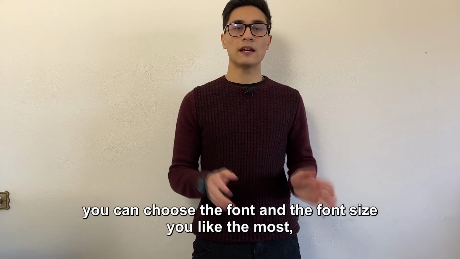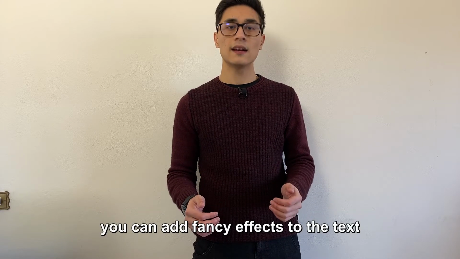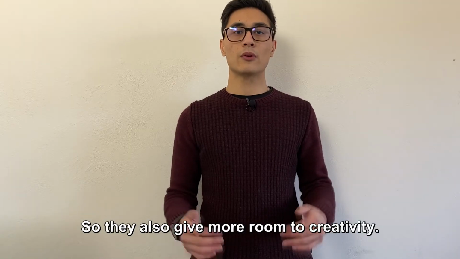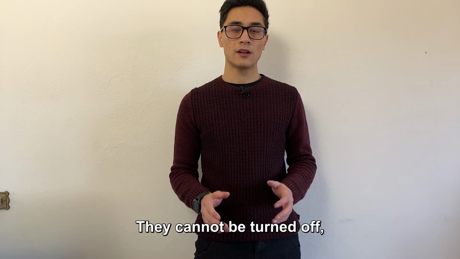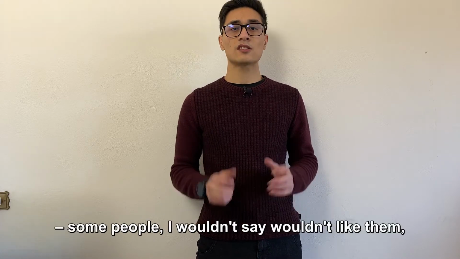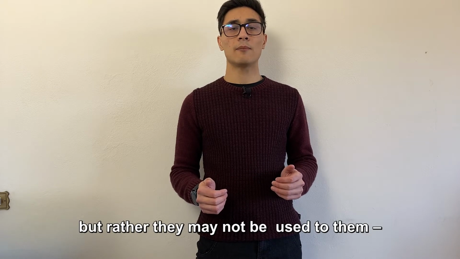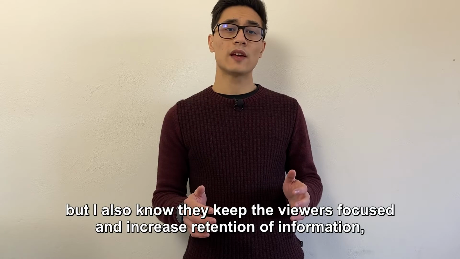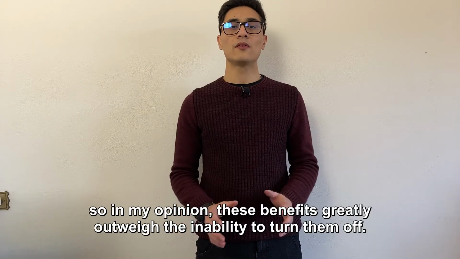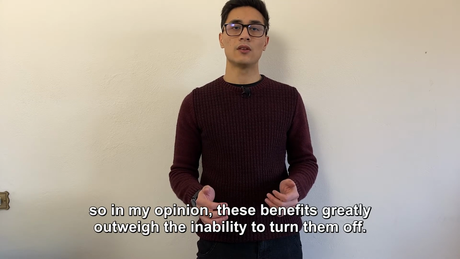You can choose the font and the font size you like the most. You can add fancy effects to the text and even place it in different parts of the screen, so they give more room for creativity. They cannot be turned off. Now, this can be a pro or a con based on personal preferences. Some people, I wouldn't say wouldn't like them, but rather they may not be used to them. But I also know they keep users focused and increase retention of information. So in my opinion, these benefits greatly outweigh the inability to turn them off.